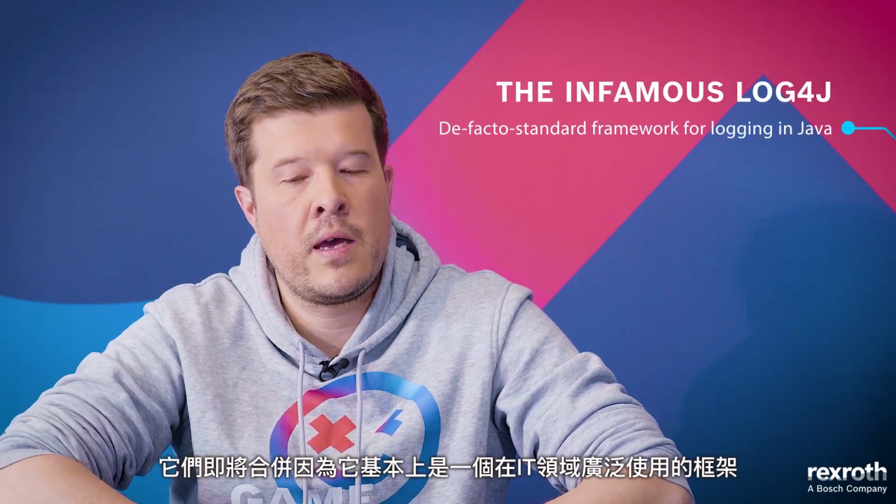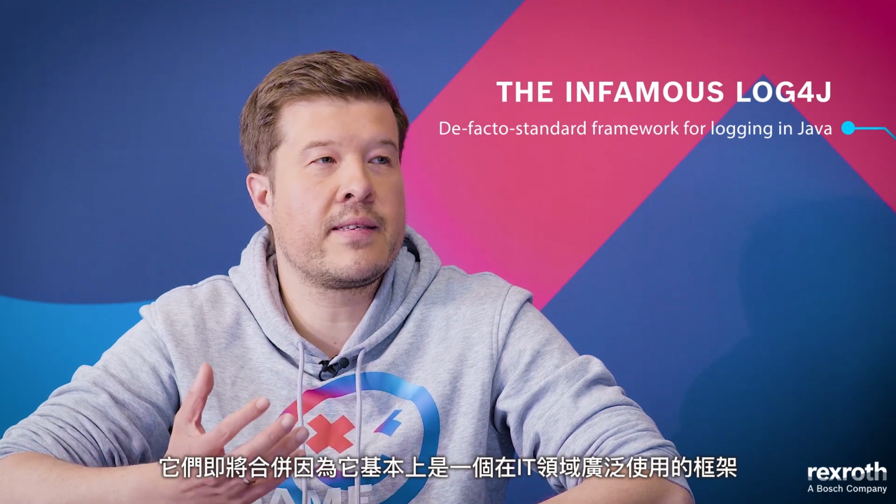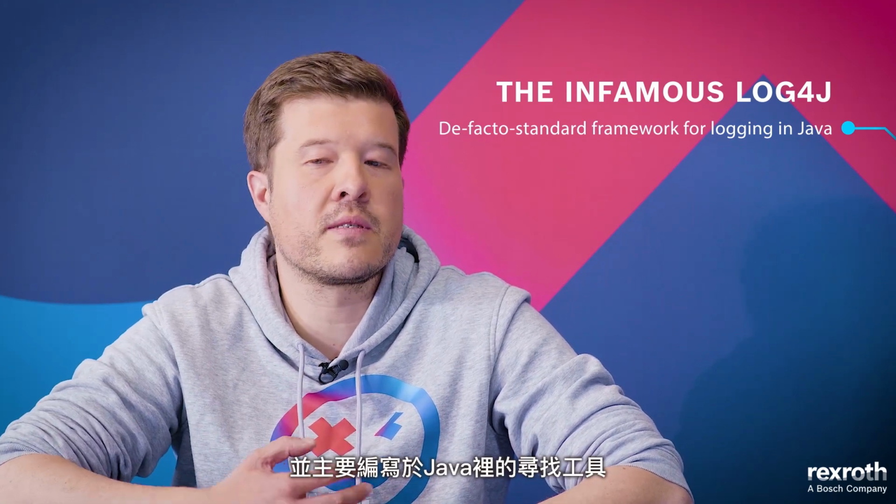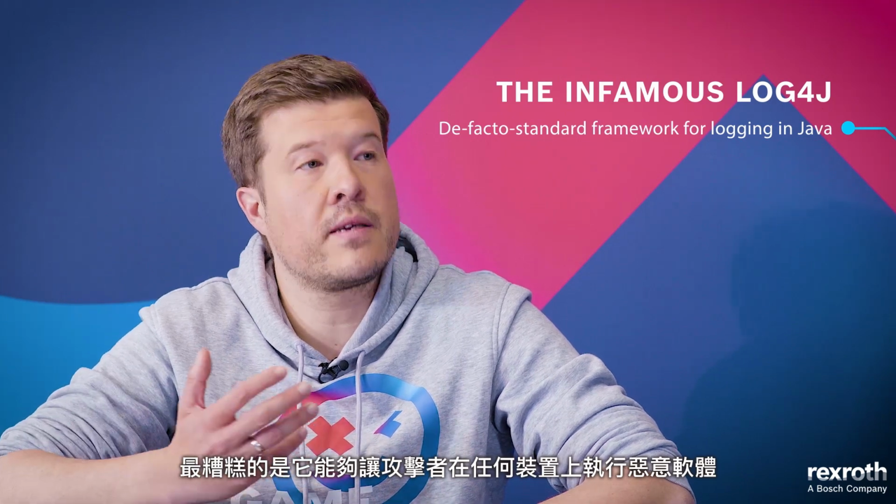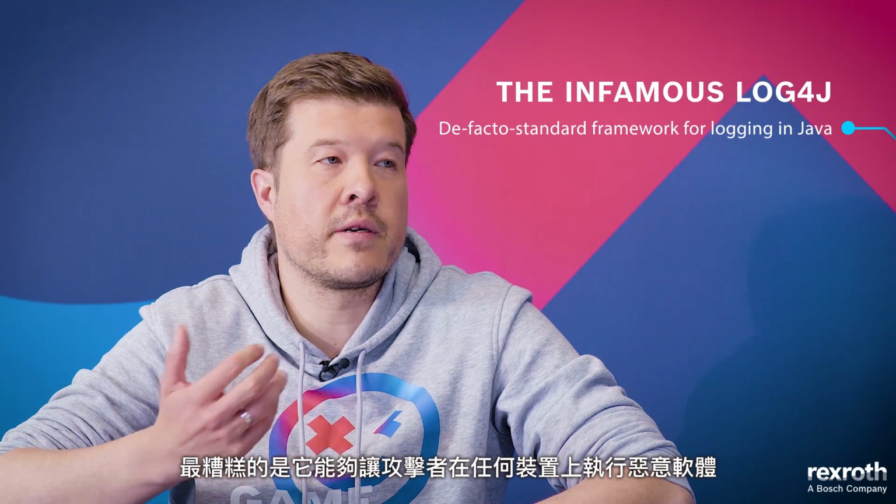Is there any particular malware or attack from the recent past which everyone knows and you remember well? Oh yeah, definitely. I can directly think of Log4j, which came as kind of a Christmas present in 2021. It's a perfect example when we're talking about the worlds of operational technology and information technology, which start to merge, because it's basically a framework that's broadly used in IT, written in Java for logging purposes. And it had a weakness which, in the worst case, allowed an attacker to execute malware on any device.